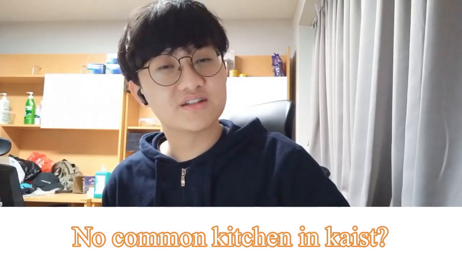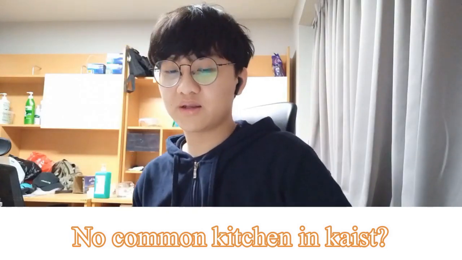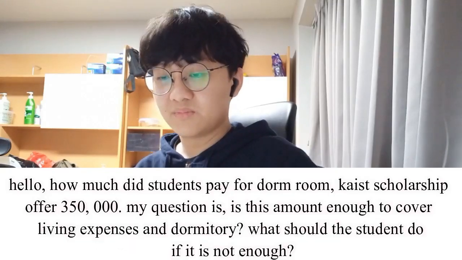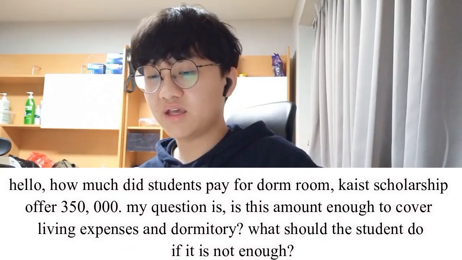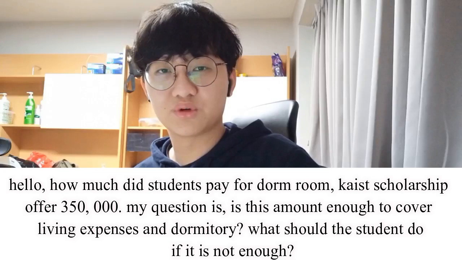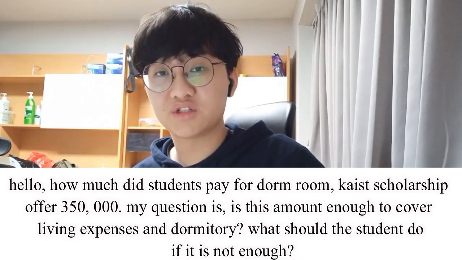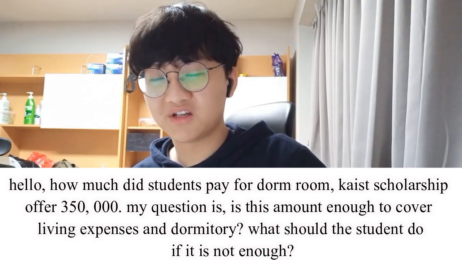So there's an international kitchen in KAIST. You can pay to use that kitchen for 1 semester, if I'm not wrong. In my case, it was enough. If you think it is not enough, you can always apply for the working scholarship, or you can work part-time after you get permission. But as long as you don't waste too much money, it will be enough.